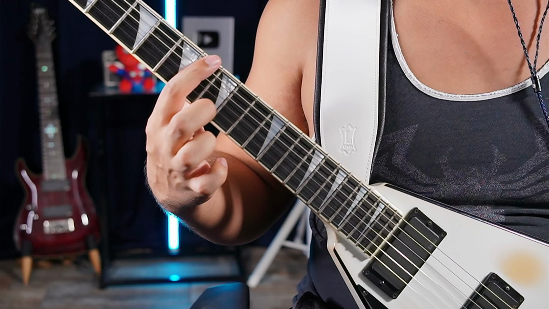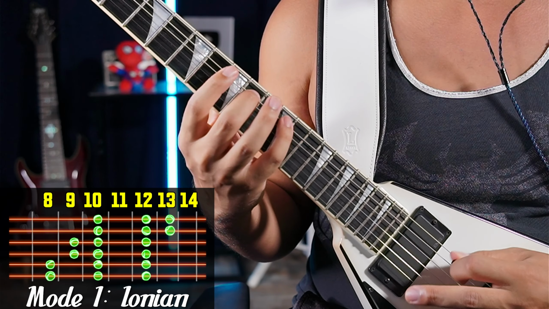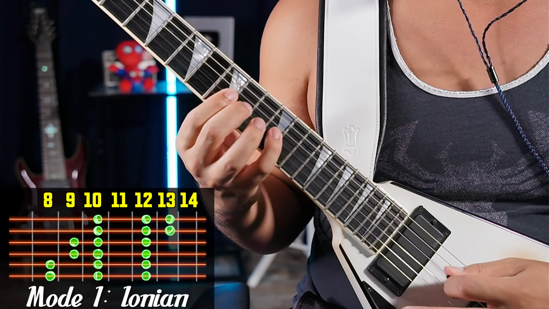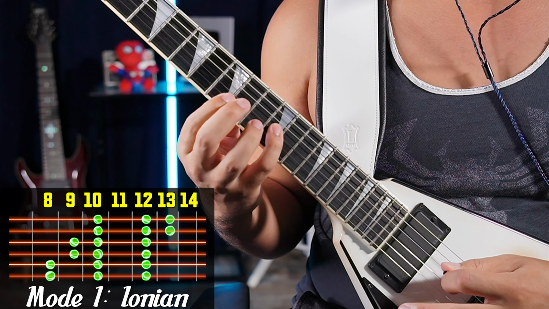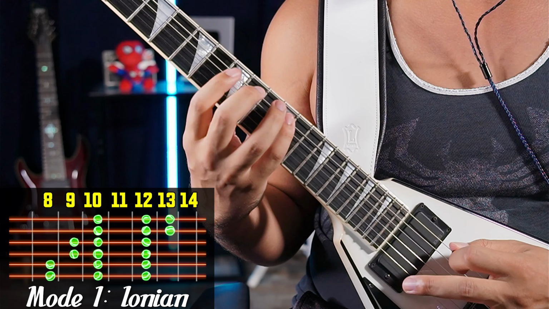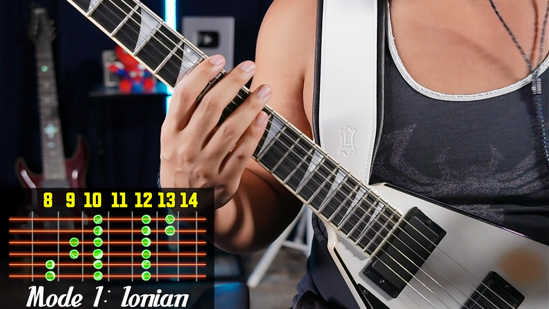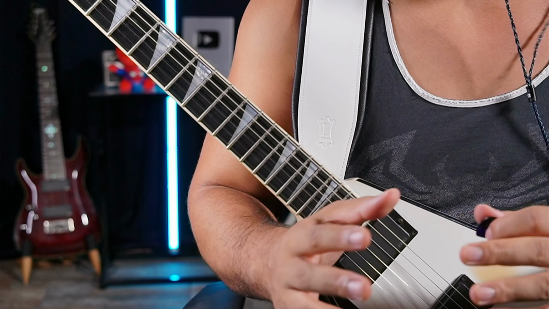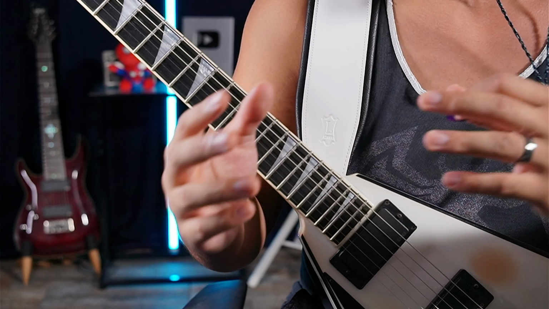This is how to play the major scale, 3 notes per string. And if that's all you wanted, you can click off the video right now. I'm not interested in wasting anybody's time, but if you're someone who's looking for a little bit more information, then let's go a bit deeper.